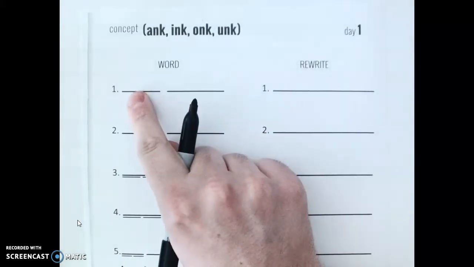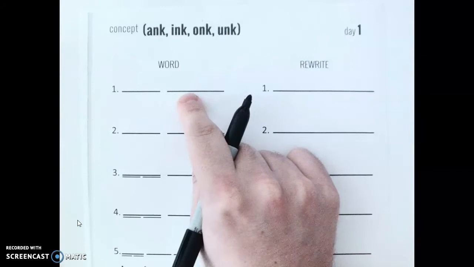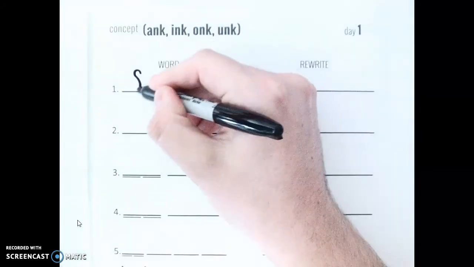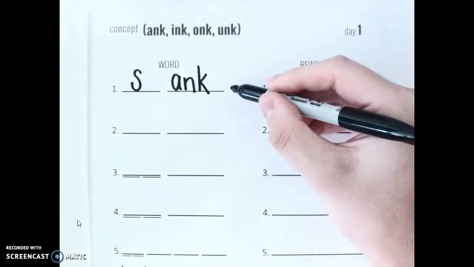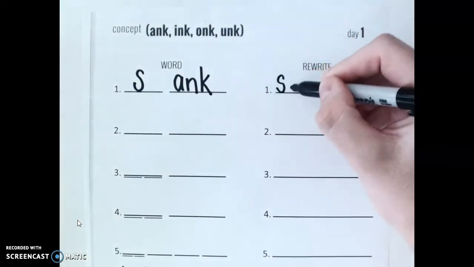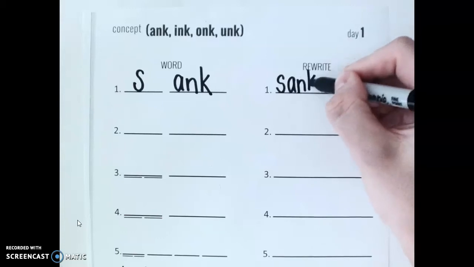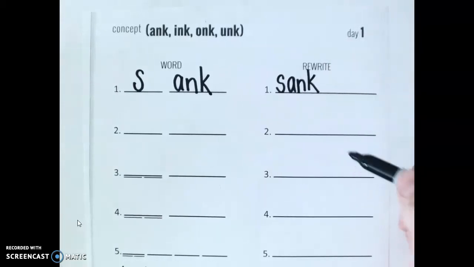Sank. Sank. Then we go to rewrite our word, sank. The ship sank.